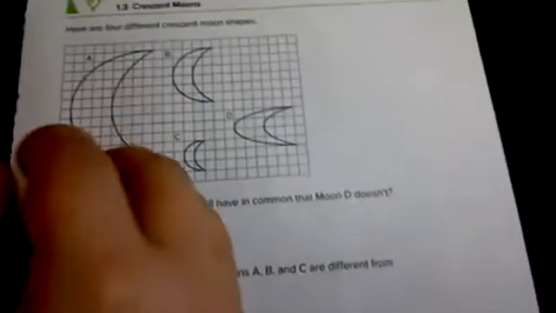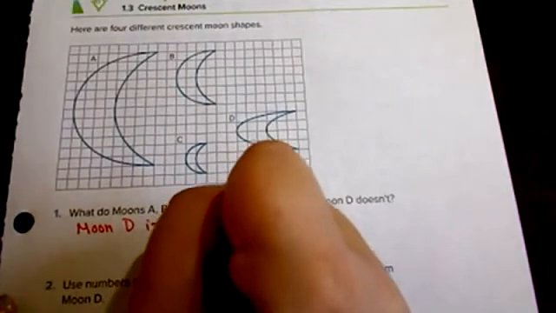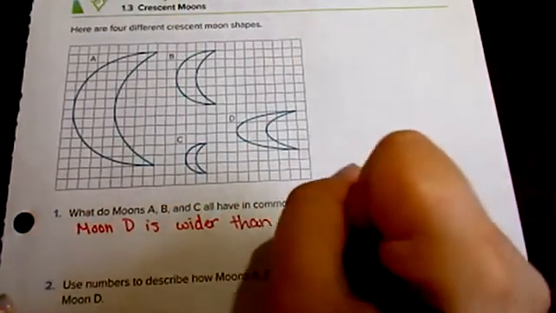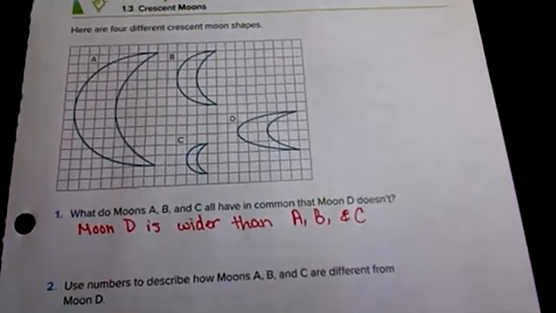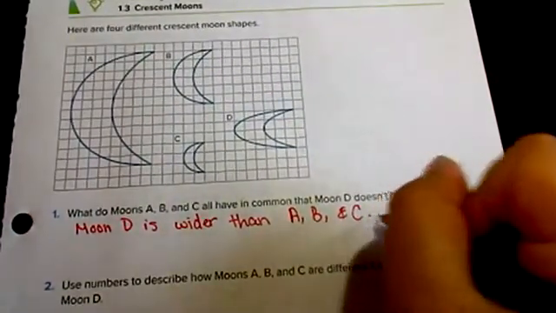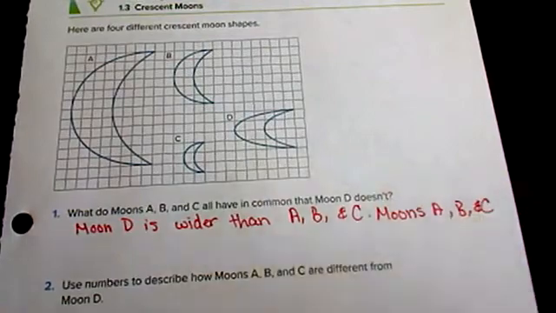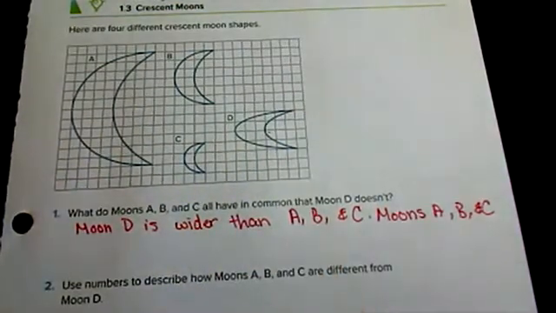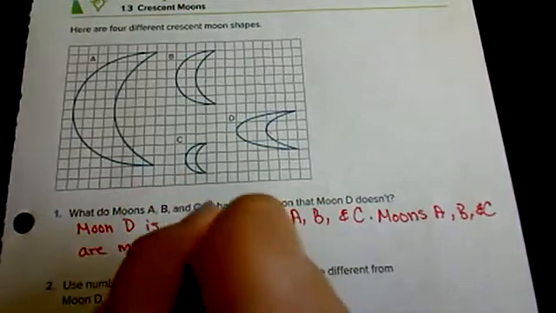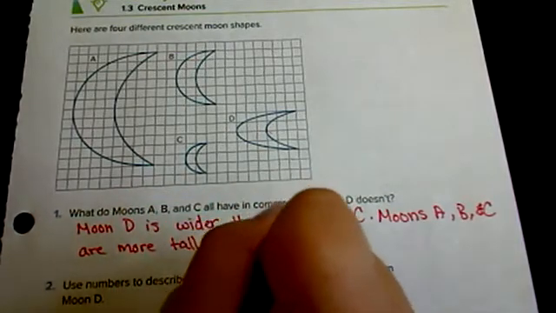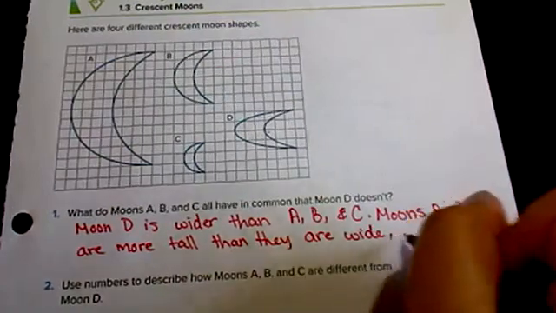So moon D is wider than A, B, and C. And we can even say that moons A, B, and C are taller than moon D, are more tall than they are wide. Unlike moon D.